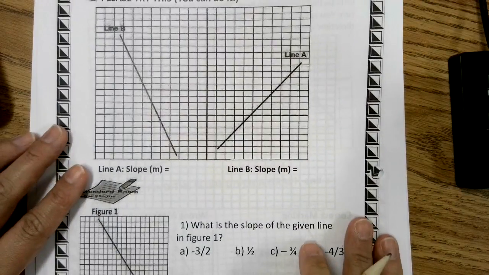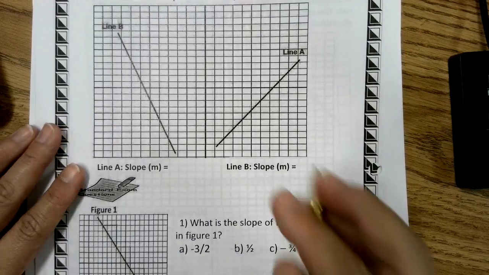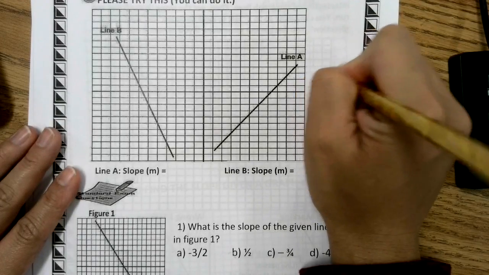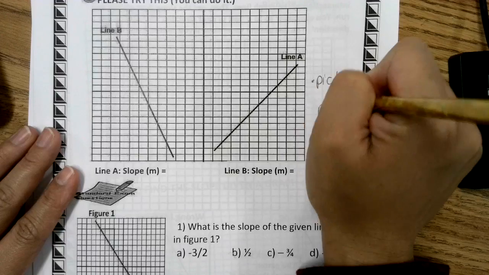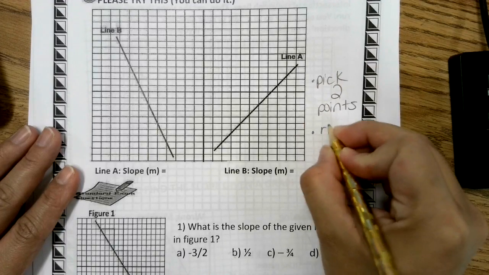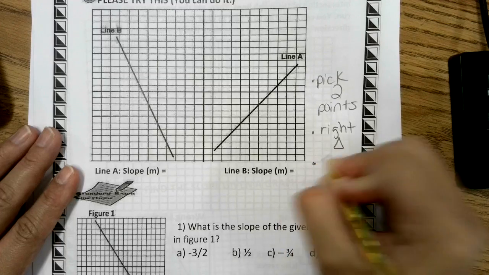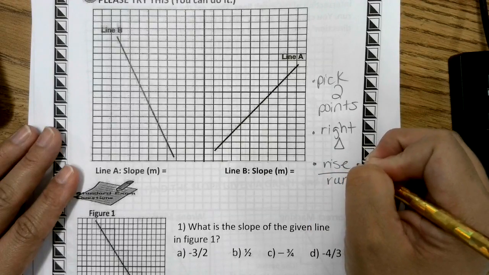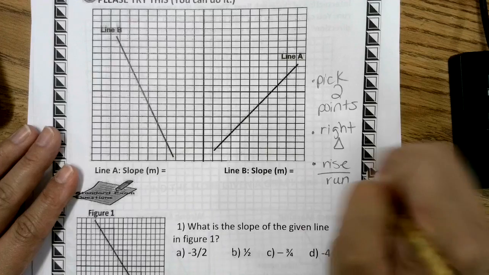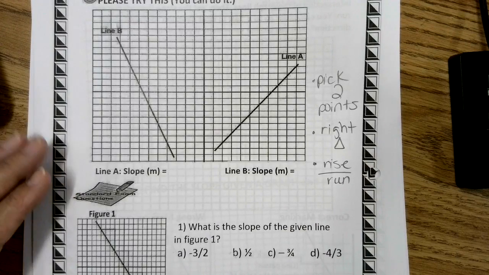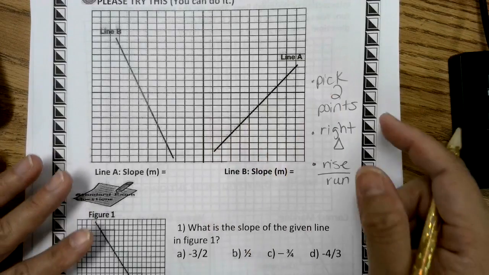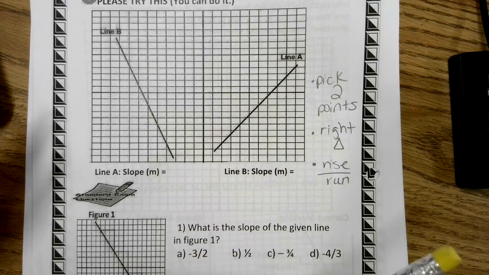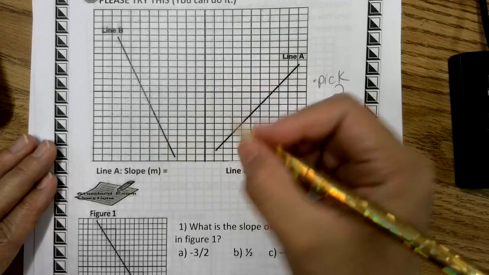Let's look right here. Don't write that. That was a note for myself. Line A, I'm going to pick 2 points. Remember, that's what we do. And then I'm going to make a right triangle. And be careful, then you're going to do rise over run. Remember, you're going vertical first for the top number and then sideways for the run for the bottom number. And so if you're ready to try right now, go ahead. And then you can see if you got it right or not with me by pressing play. But if you're not, then let's look at this one together. So I'm just going to go find 2 points.